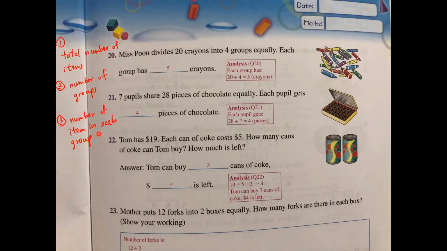So we're trying to find the number of items in each group, and we'll always put the total number of items as our dividend. So here the total number of pieces of chocolate would be our dividend, and then the number of groups, the 7 pupils, would be our divisor.